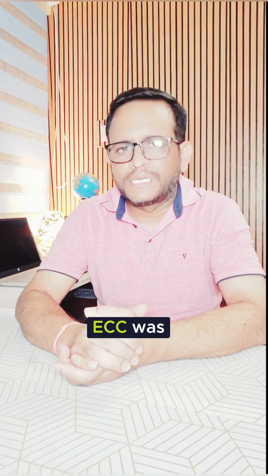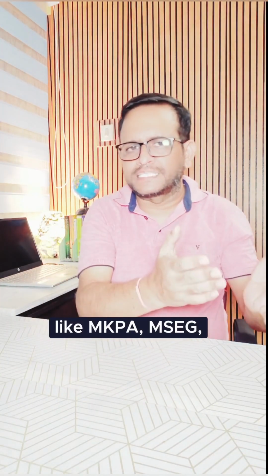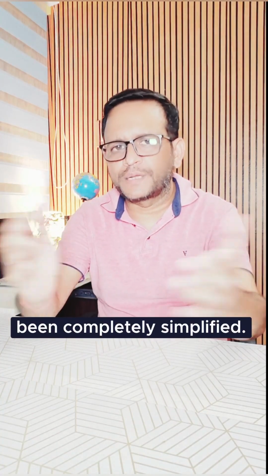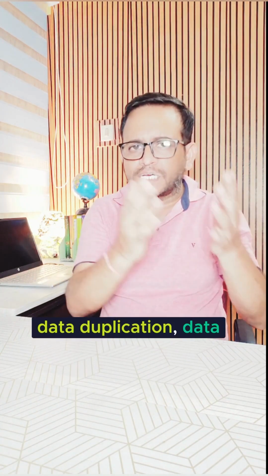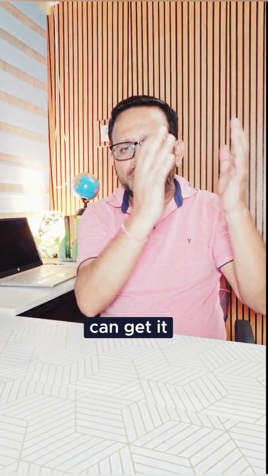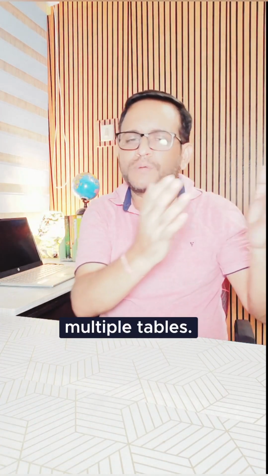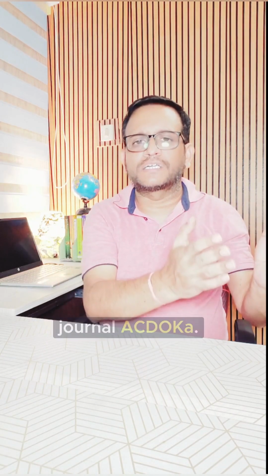The second difference is data model simplification. ECC was so complex, it has so many database tables like MKPF, MSEG, BSEG, BSIS, BSAS, whereas in S4HANA it has been completely simplified. We have ACDOCA, MATDOC, a much smaller number of database tables. So it eliminates data duplicacy and redundancy, and it is also known as the single source of truth. Whatever data you want, you can get it from one table. For example, in ECC data is spread across multiple tables, whereas in S4HANA, all financial postings are stored in the Universal Journal ACDOCA.